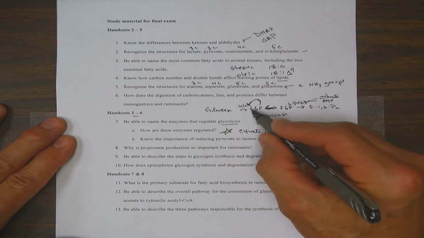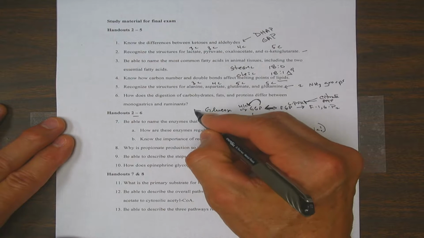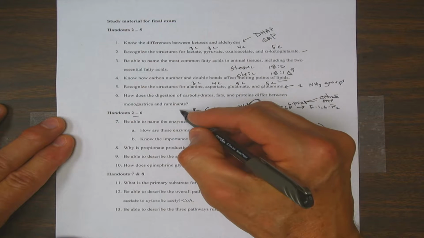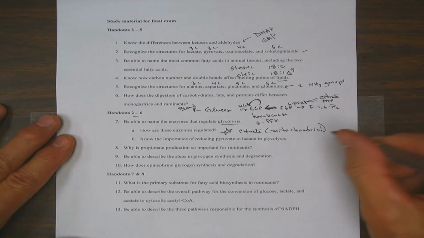Then you're going to ultimately wind up inhibiting hexokinase, and the glucose is going to not be taken up and remain in the blood for use by other tissues.